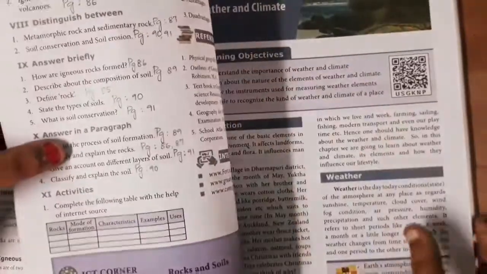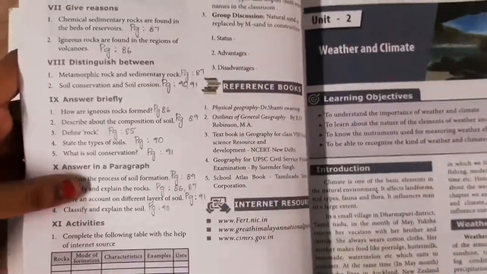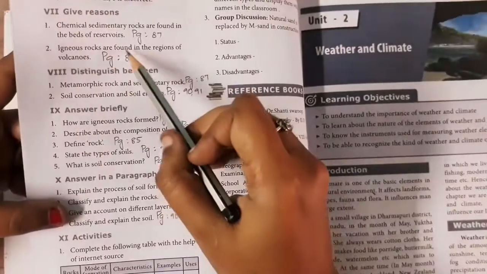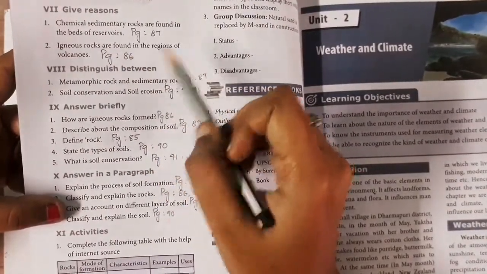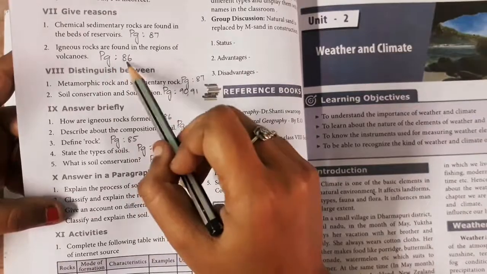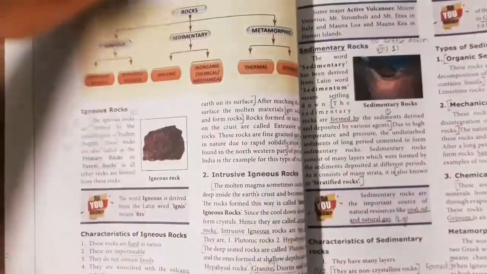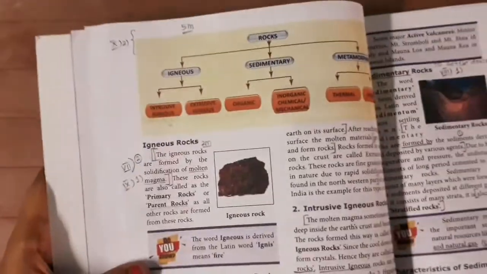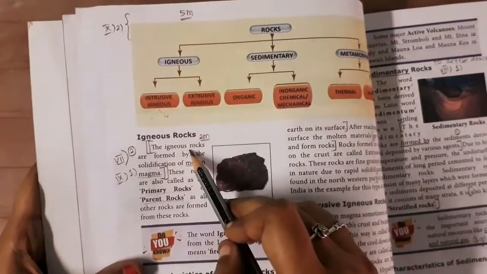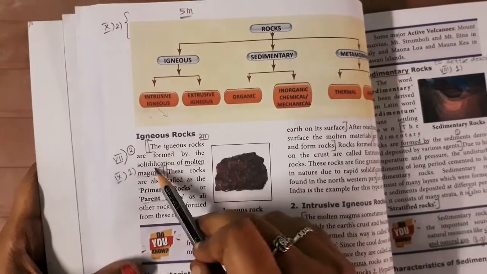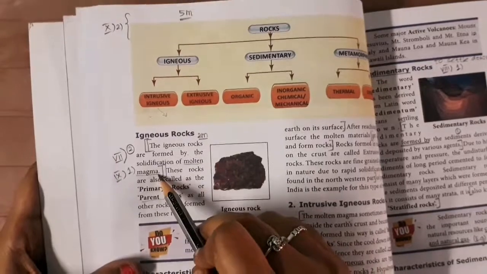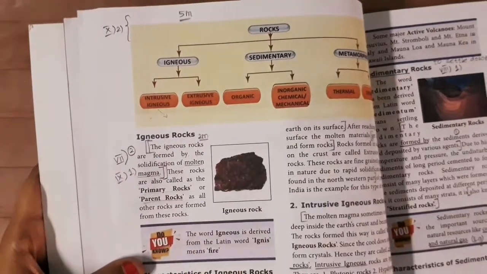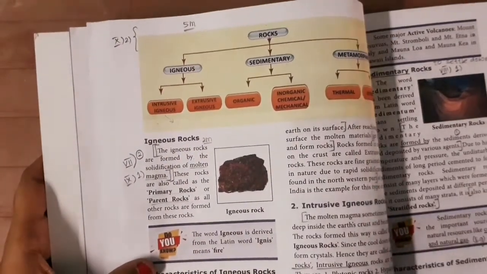The second one, igneous rocks are found in the regions of volcanoes. Page number 86. The igneous rocks are formed by the solidification of molten magma. Here is the reason for 7th Roman letter, second question.